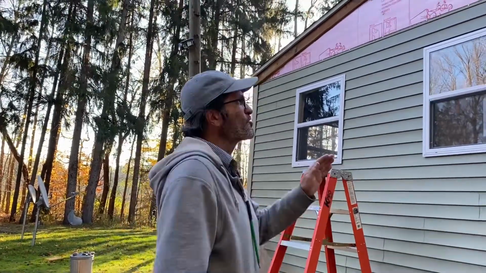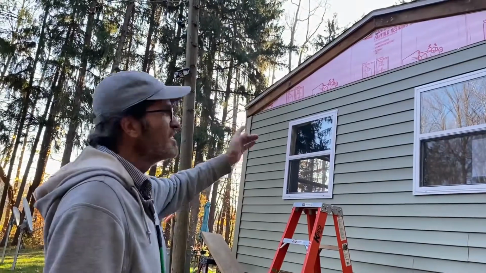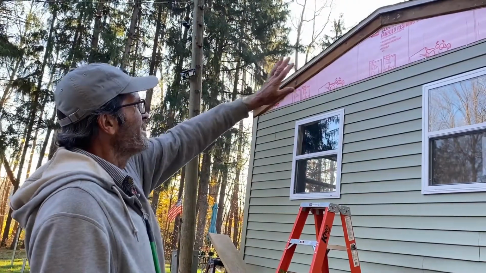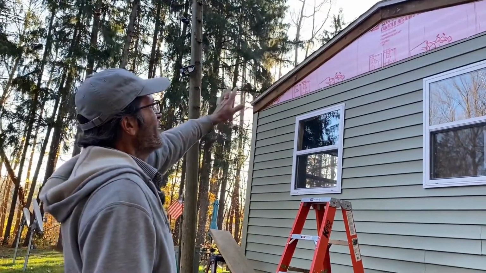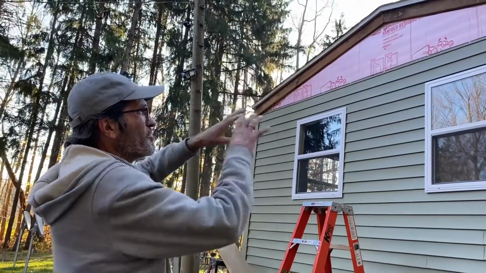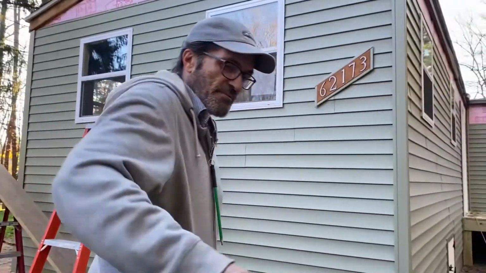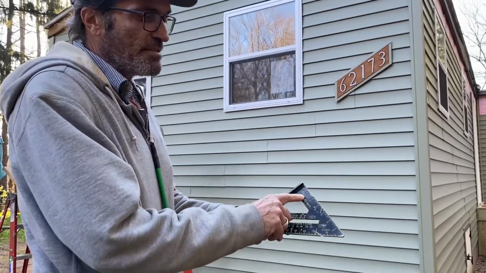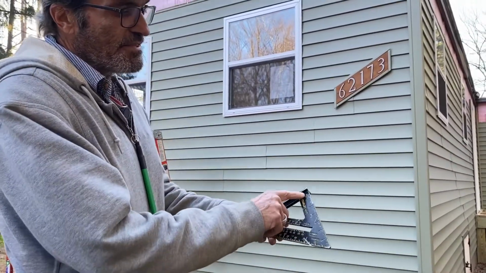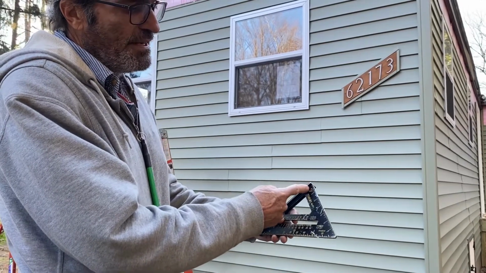Mary and I are going to show you how to determine the pitch of a roof. Now we're doing the fascia up there on the end of the trailer, and we need to know what the pitch of the roof is, and I'll show you a real simple method. Right here we got a speed square, a Stanley speed square, and this is important, this pivot point.